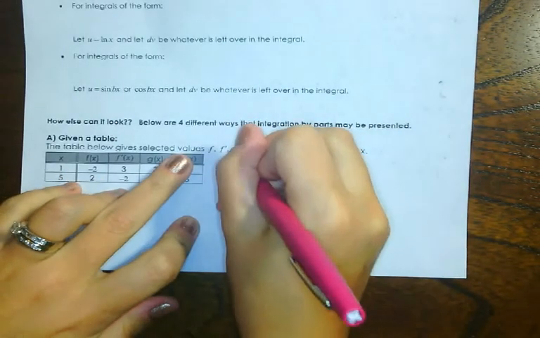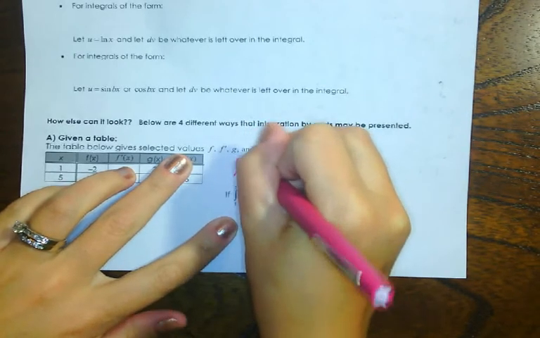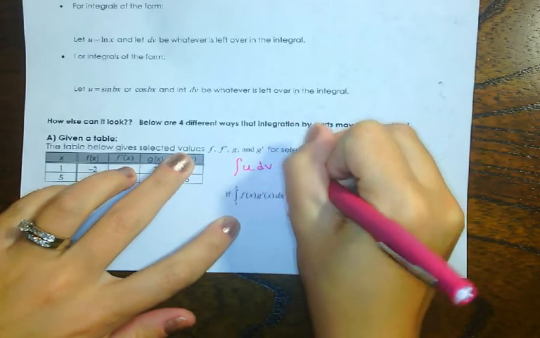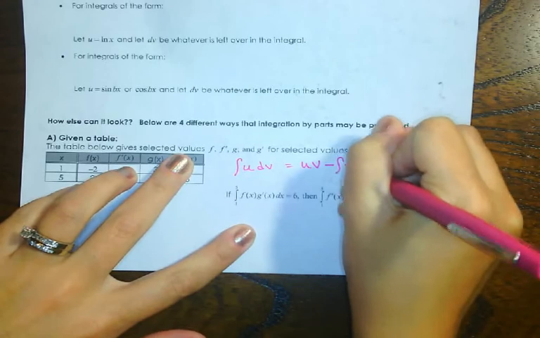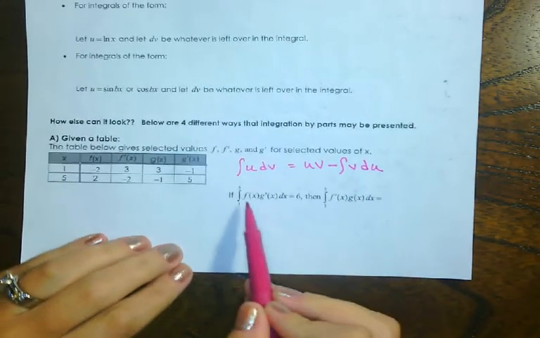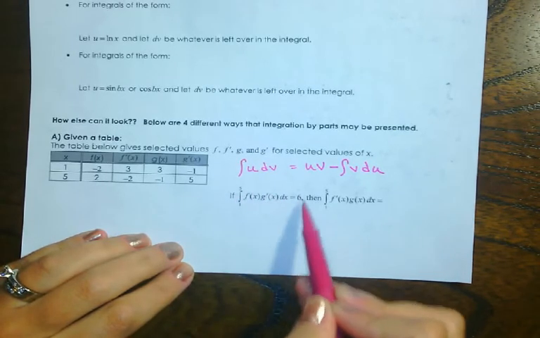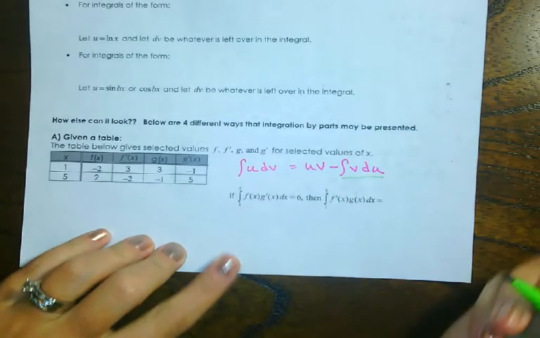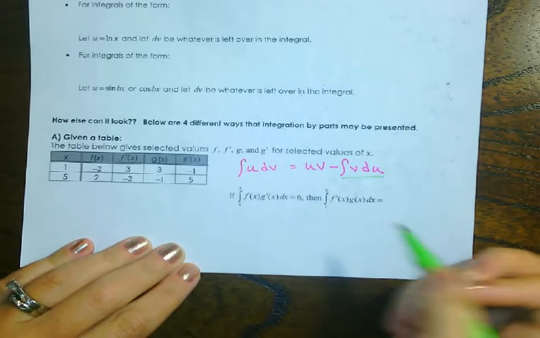Remember, when we are trying to find the integral of u dv with respect to x, we say that that's going to be uv minus the integral of v du. Here's the trick in these problems. When they give you this part, like they're telling you that this hot mess is 6, that's usually this part here, because they're going to try to eliminate that tricky part for you.